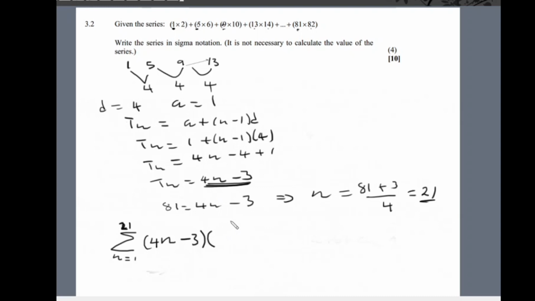So if I add 1 to this, I will have a formula for the terms to the right of the multiplication. So here I will have 4n minus 2. So this is the formula representing this series in sigma notation. This is our answer here.